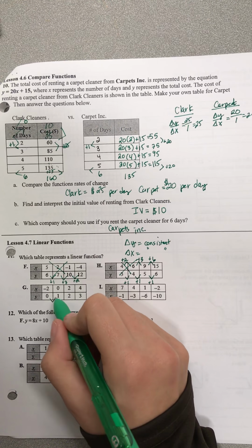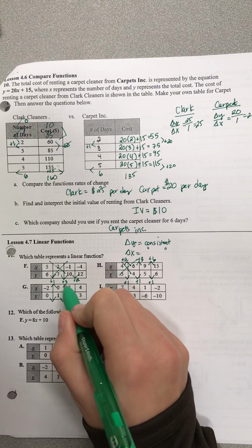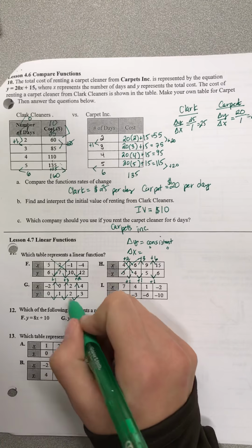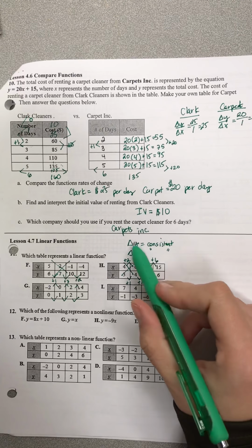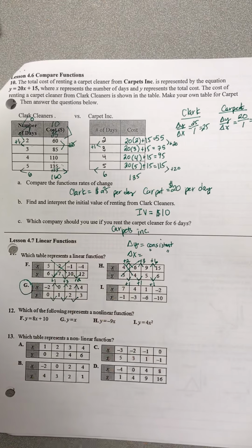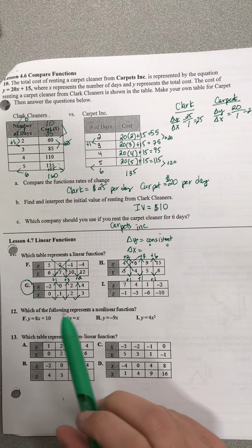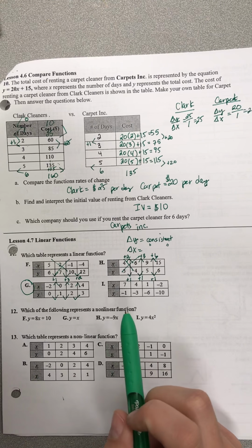If you look at g, this is +1, +1, +1, and your x's are +2, +2, +2. Since the pattern for your y's is consistent and your pattern for the x's is consistent, that makes g the linear function. In number 12, it says, which of the following represents a nonlinear function?